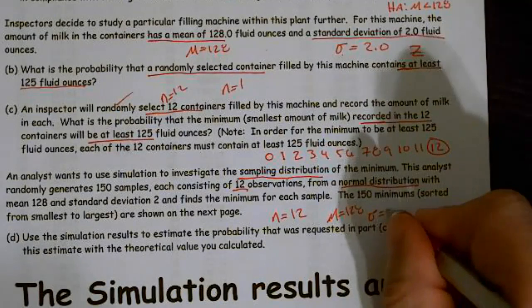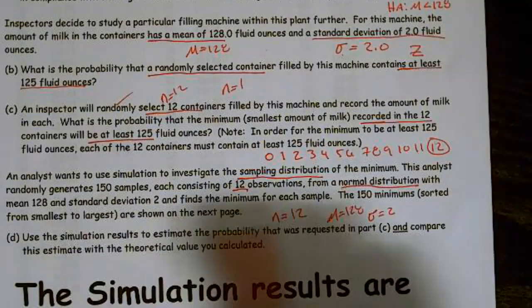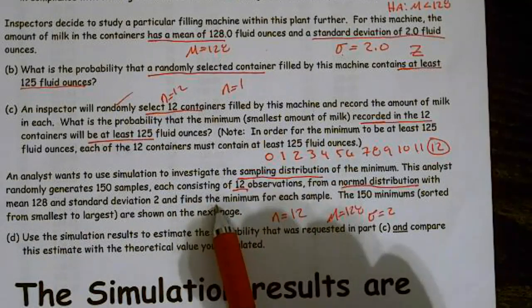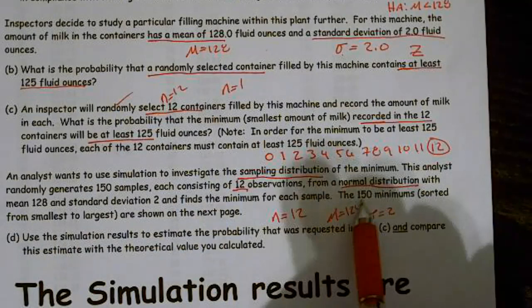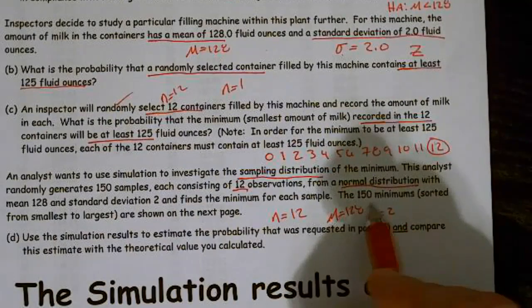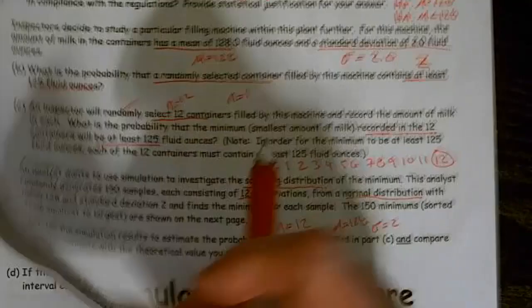So in this case, they're telling us the population mean is 128 and a standard deviation of 2. Now this is all important information. So we have a mean of 128, standard deviation 2, and finds the minimum for each sample. The 150 minimums sorted from smallest to largest are shown in the paper. Use the simulation results to estimate the probability that was requested in part C and compare this with the theoretical value.